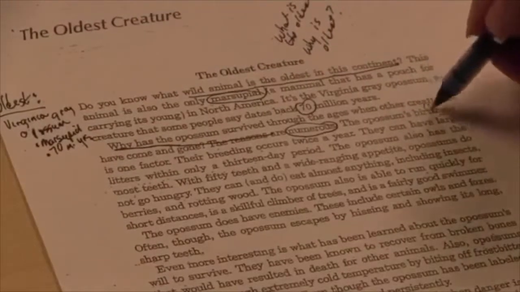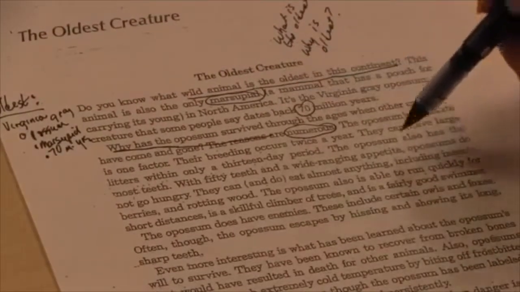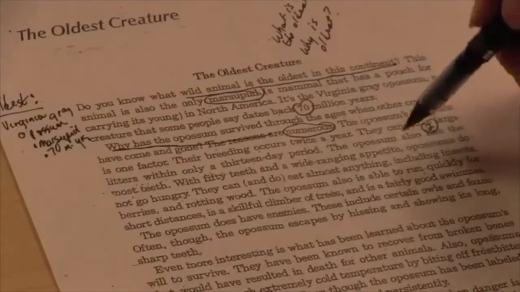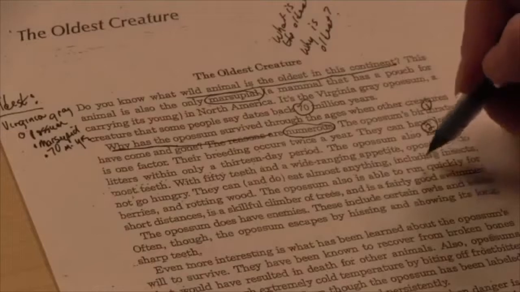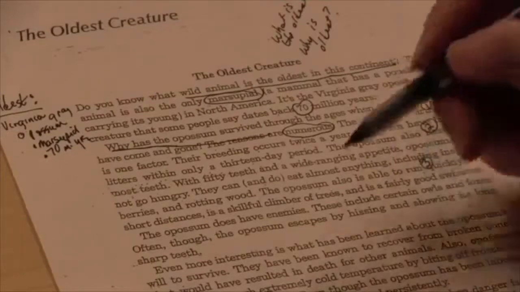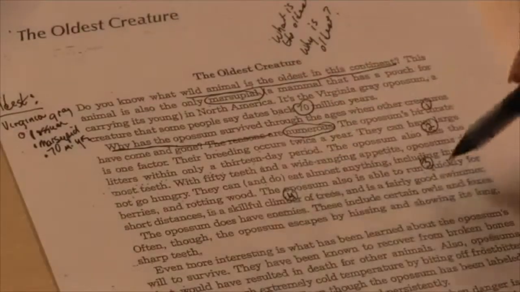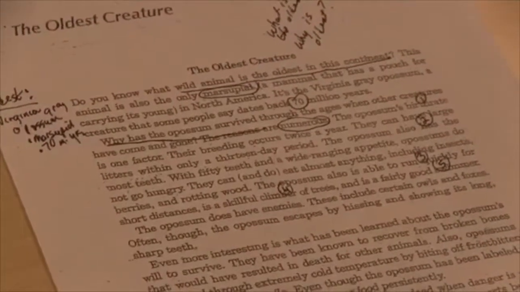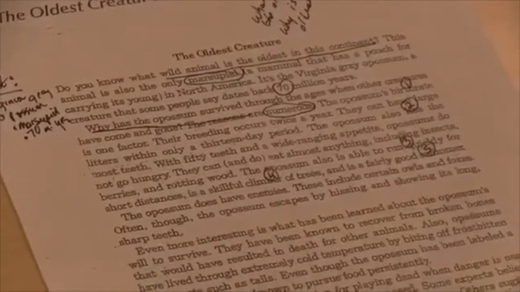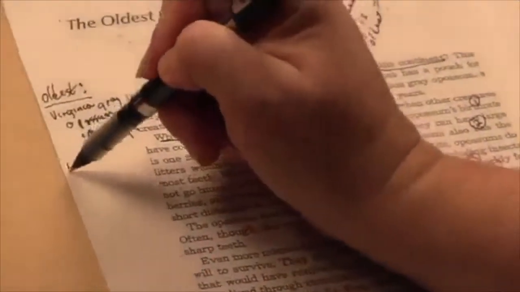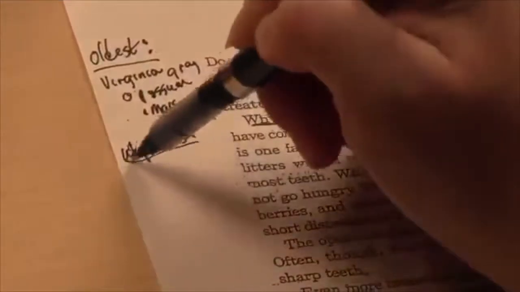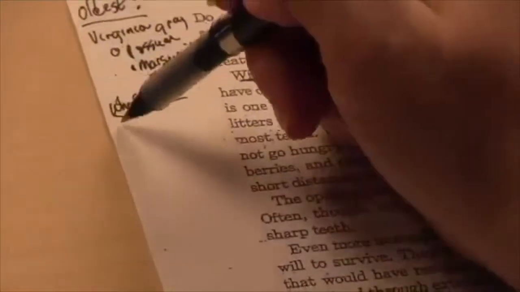So the first one is birth rate. And as I'm reading along, another one is it has the most teeth. I find out that it's able to run quickly. It is a skillful climber of trees, and it's also a fairly good swimmer. So when I'm pulling out my information, I want to say, okay, why survived? And then I'm going to list my reasons.